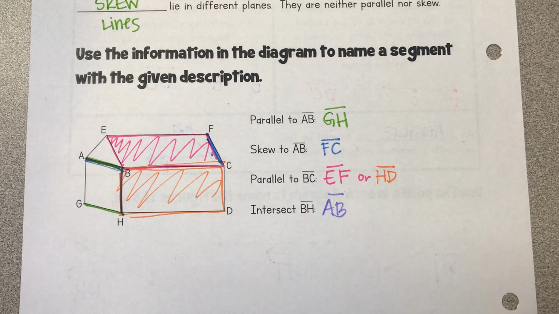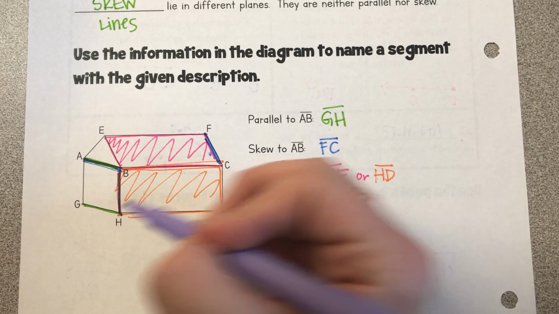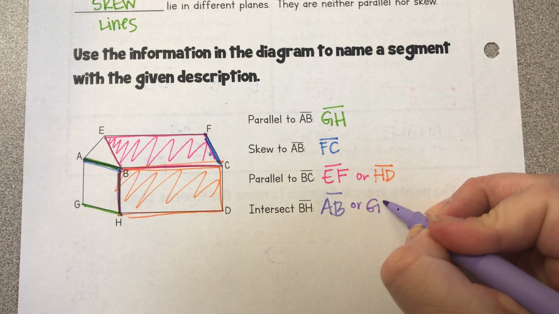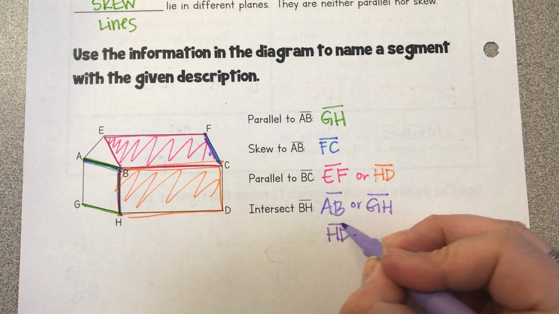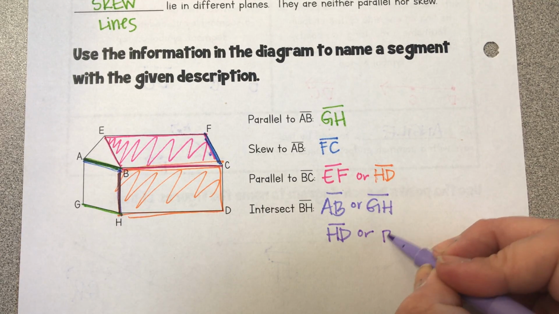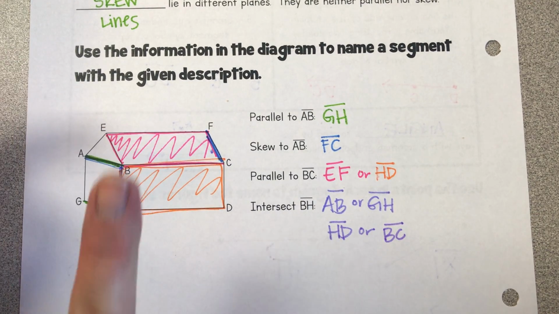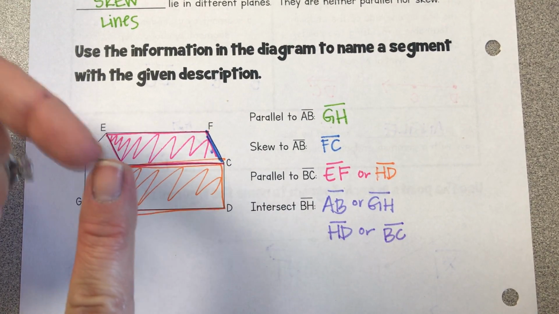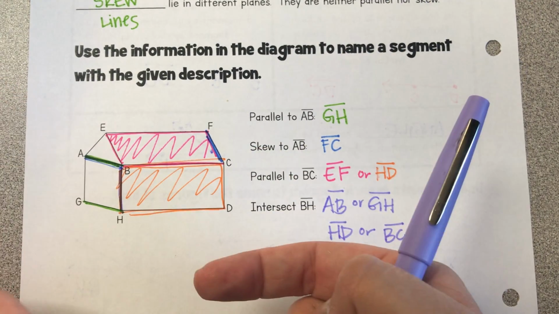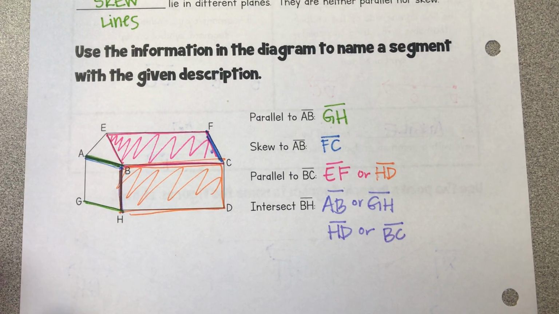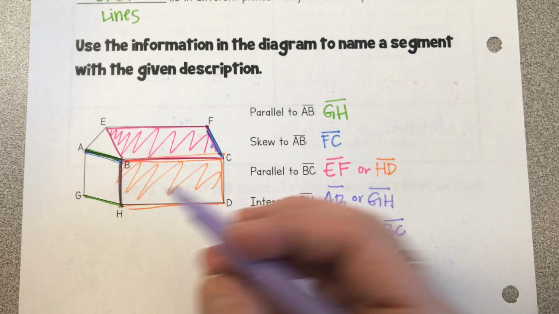Another thing that intersects BH would be GH or HD or BC, right? Any of those would intersect. So if this is BH, AB intersects it at one point, GH intersects it at one point, BC. These are my horrible finger pictures. And then if this is BH, HD would intersect it at that one little point.